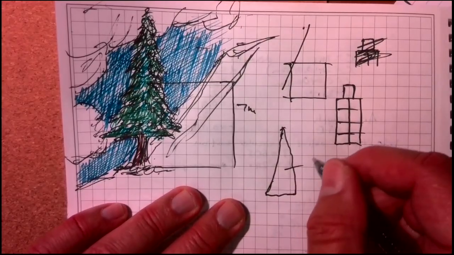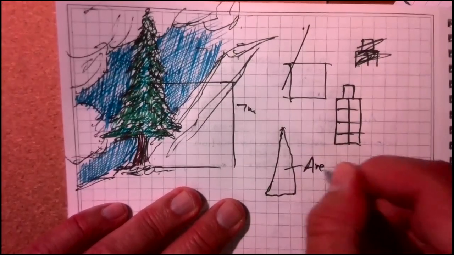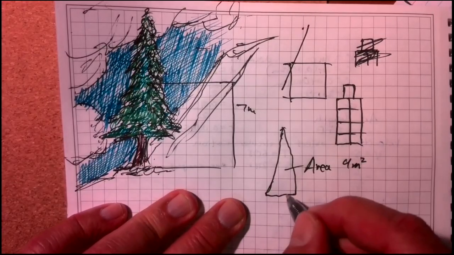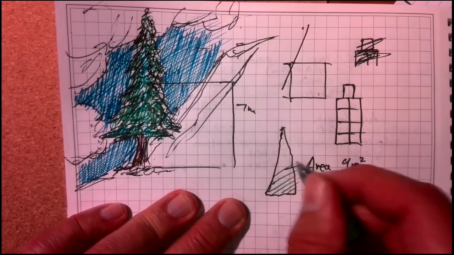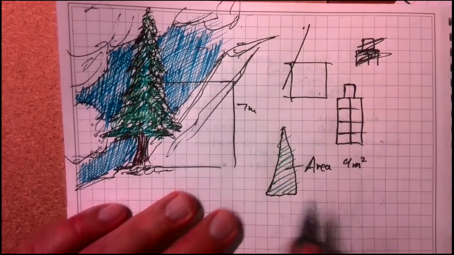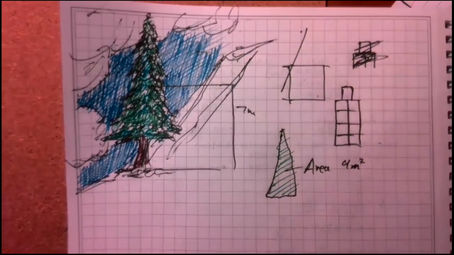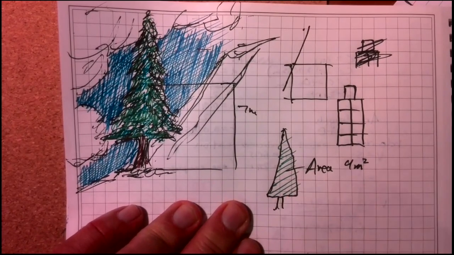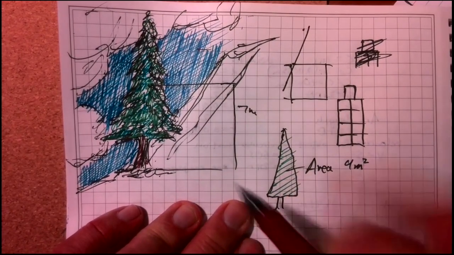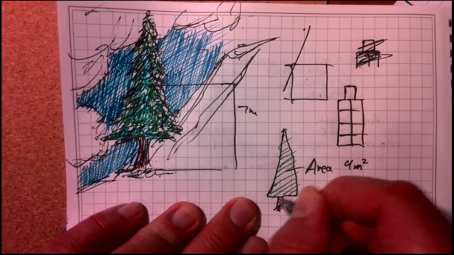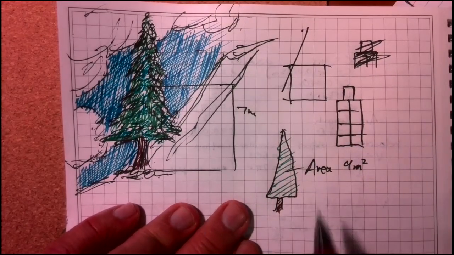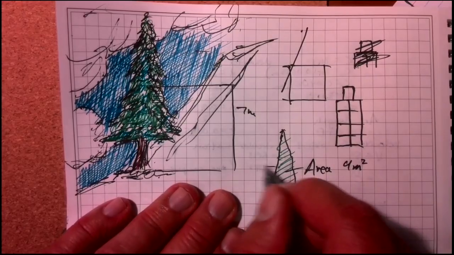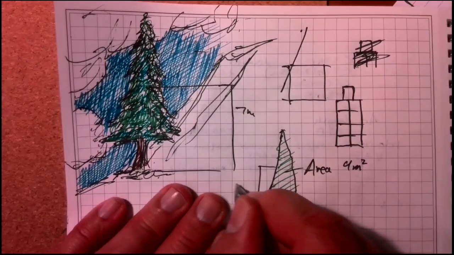Okay, so the area of our pine tree is 9 meters squared. This is the area of my pine tree. This is important because we're going to calculate the force of drag. Maybe you don't want to be too artistic when you draw this, because then you can't label everything. But it's fine. And then to the center of our tree here, we'll call this 7 meters. All right, that's 7.